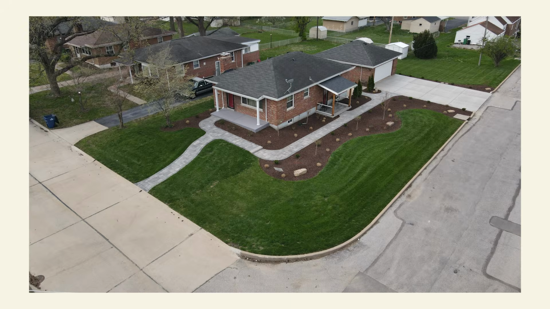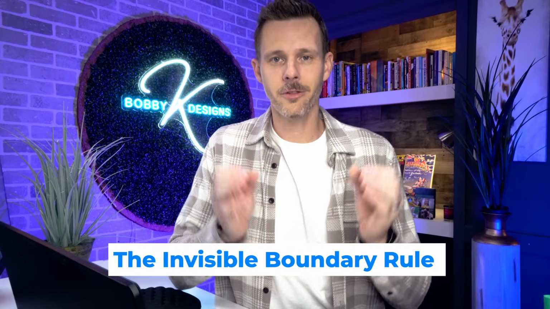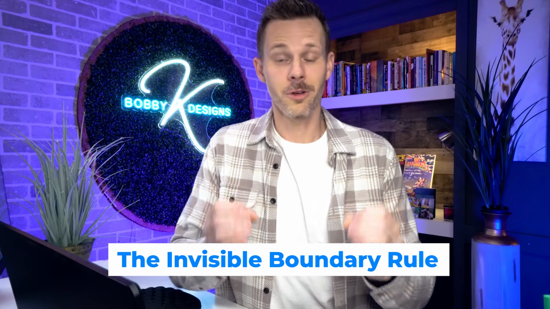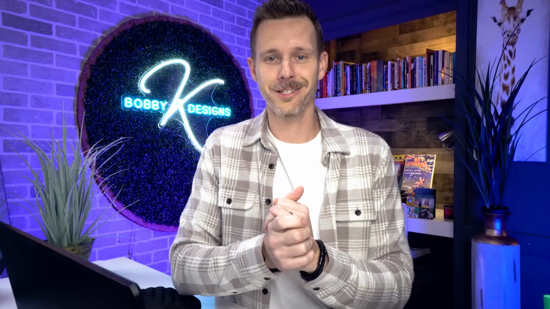One of the easiest things that you can do to make your yard pop, like why some yards are easy to read and why some are just kind of like, what's going on there, is something I want to teach you today called the invisible boundary rule. It's an incredibly easy thing to do. Anybody can do it, and I'm going to show you how. Let's get into it.